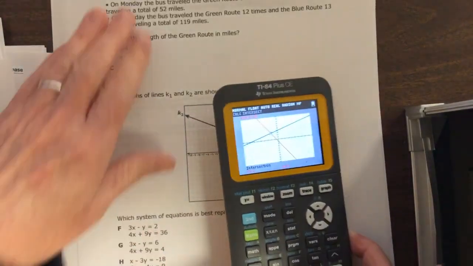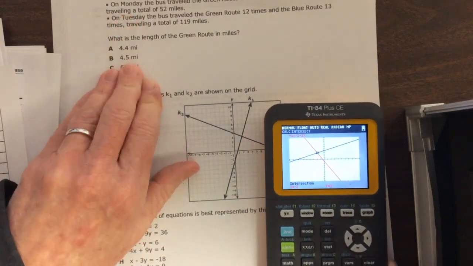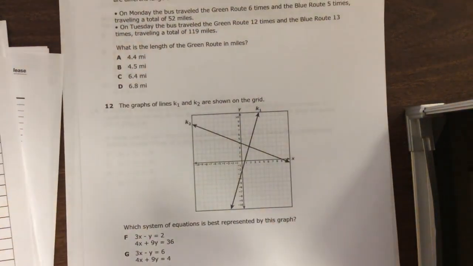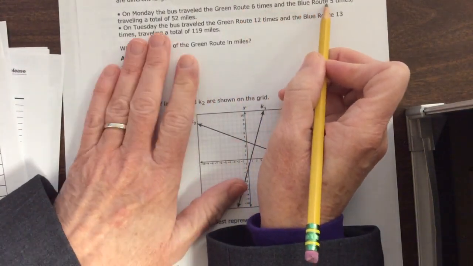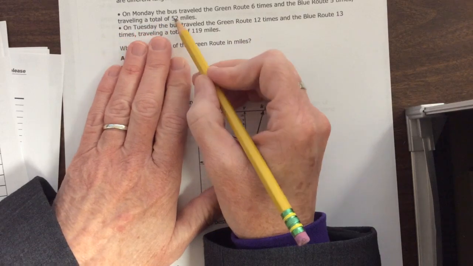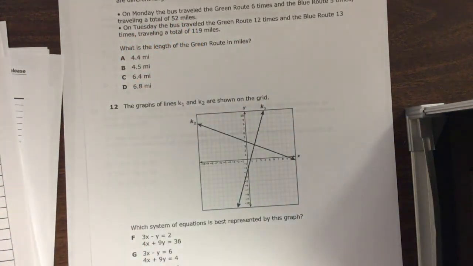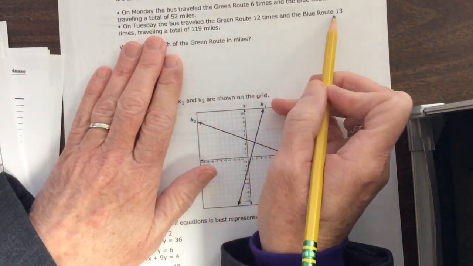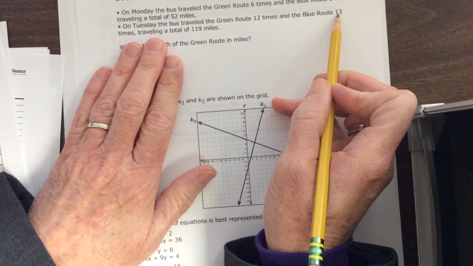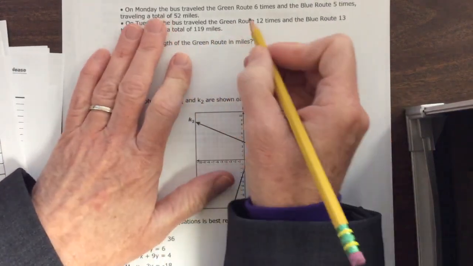Number 11, a bus travels 2 different routes, the green route and the blue route. The routes are different lengths. On Monday, the bus traveled the green route 6 times and the blue route 5 times, traveling a total of 52 miles. On Tuesday, the bus traveled the green route 12 times and the blue route 13 times, traveling a total. Okay, we got to put these into equations.